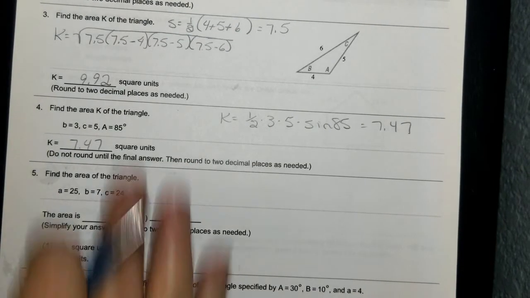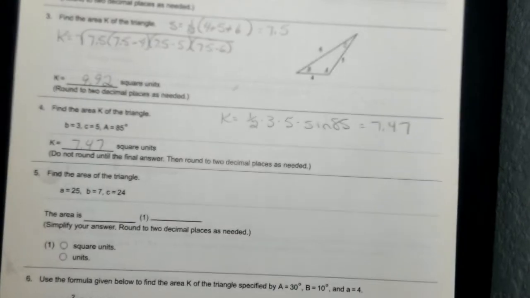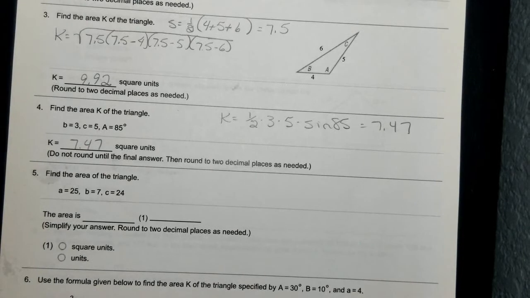And again, I don't know if you've noticed, the units are all square units, which makes sense for area.